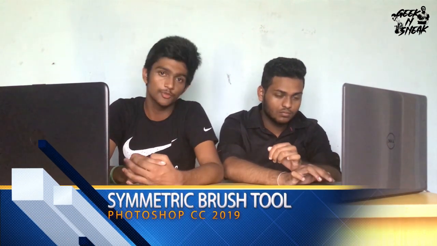So it is very good for the user. Now, talking about the brush tool, it has been improved more in this new version of Photoshop CC 2019. When we draw something with the brush tool, it is not symmetrical in the previous versions. But in the new version, Adobe Photoshop CC 2019, when we do something with the brush tool, it is automatically made symmetrical.